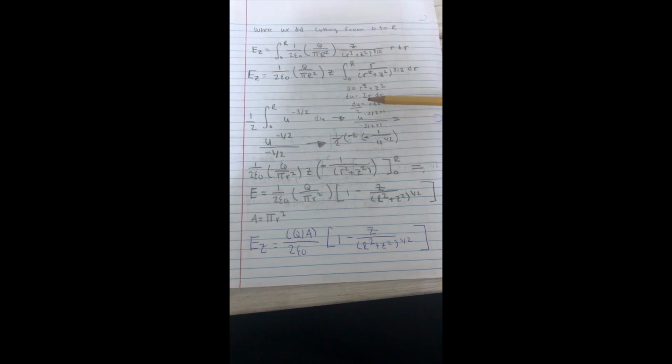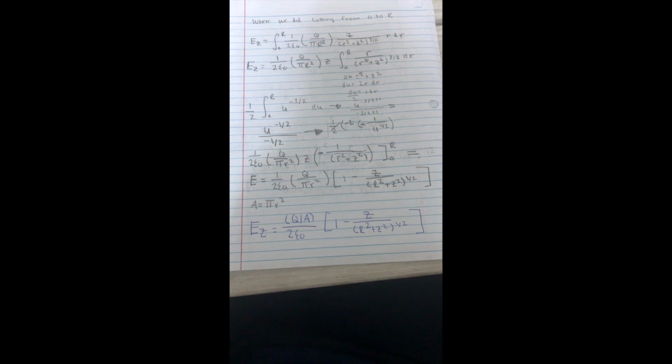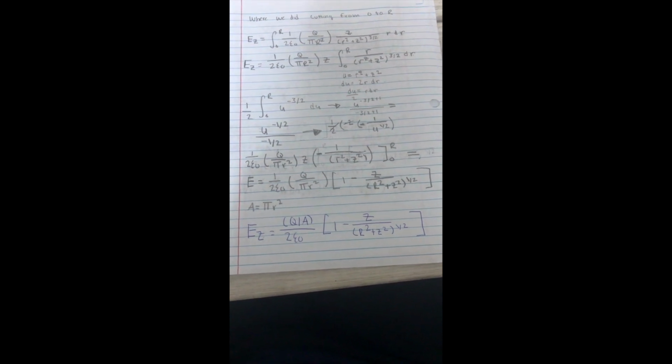Then we substitute back for u, and we're left with 1 over 2 epsilon naught times q over pi R squared times z times negative 1 over the square root of (r squared plus z squared), from 0 to R. When we plug in the limits of integration, we get E equals 1 over 2 epsilon naught times q divided by pi R squared times (1 minus z divided by the square root of (R squared plus z squared)).